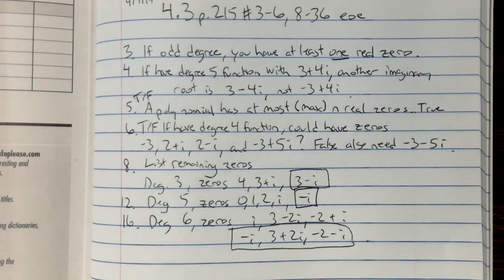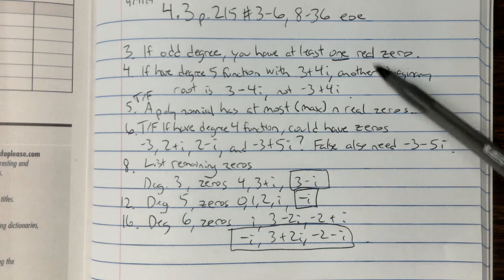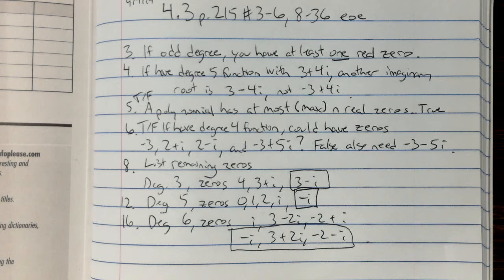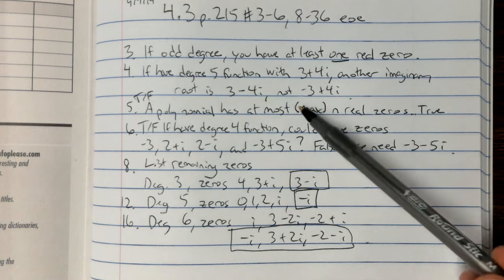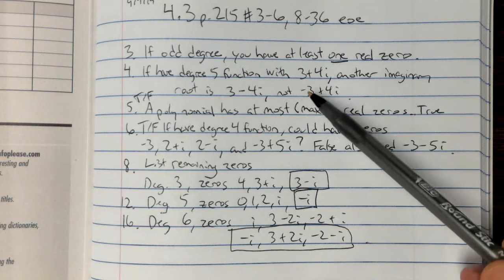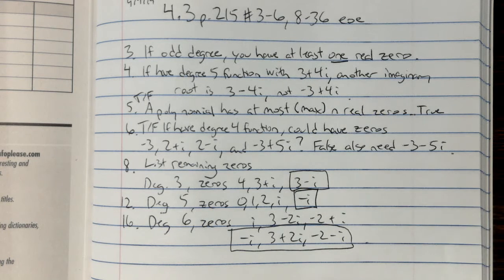So the first one is, if it's odd degree, you have at least one real zero. So if it was Math Excel, 1 would be the blank, but write the whole sentence. If you have a degree 5 function with 3 plus 4i, another one would be 3 minus 4i. So notice the plus sign here and then the minus sign here. It's not negative 3 plus 4i. In other words, that number doesn't change sign. The i term does change sign.